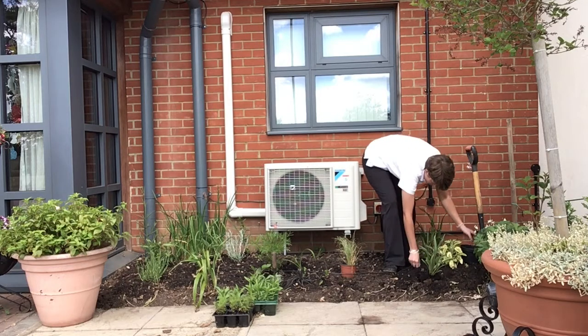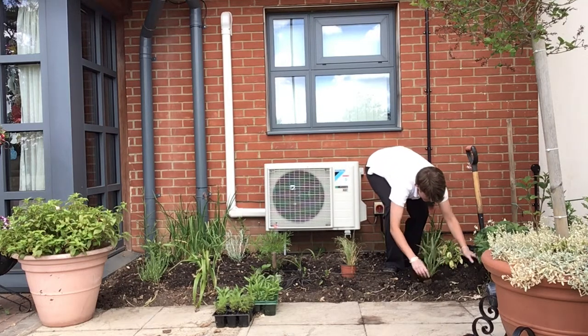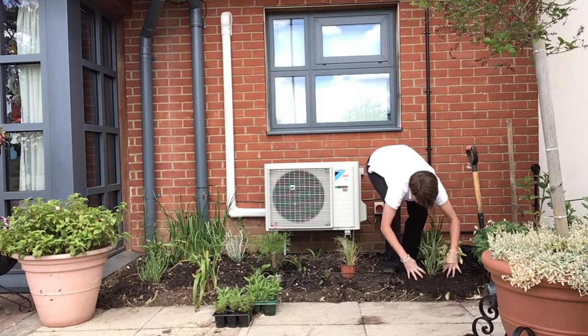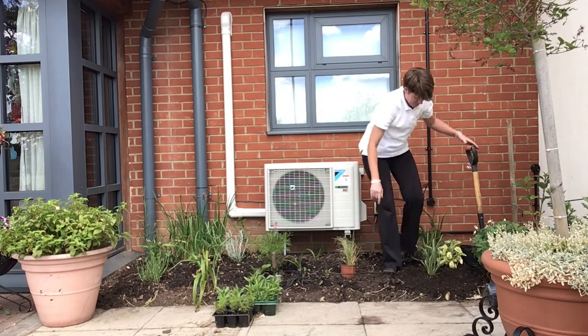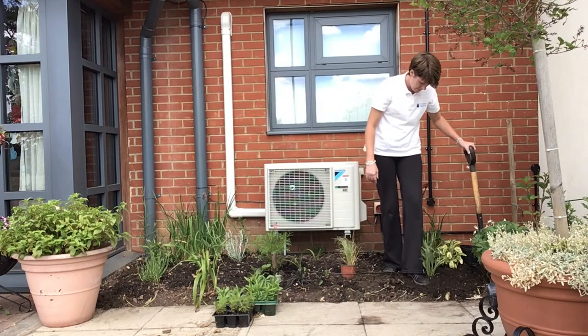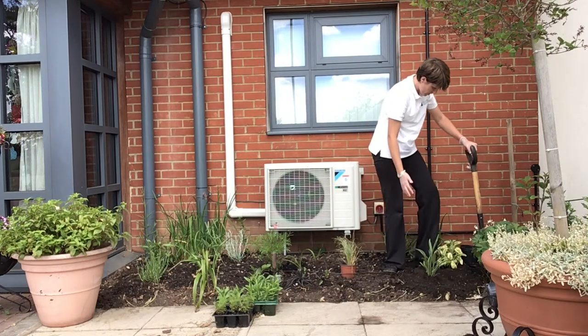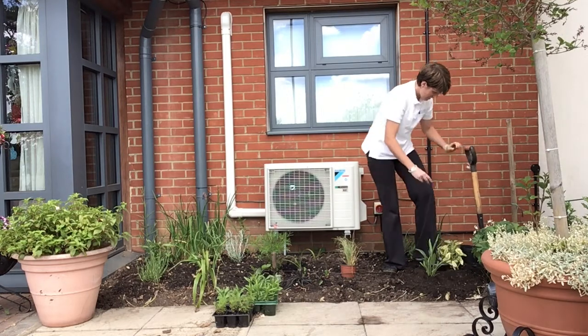And as I say, just tend to the bed to make sure that the weeds aren't growing quicker than your new plants. That's him in. Obviously it's very important to water them, which I will do. That's those in.